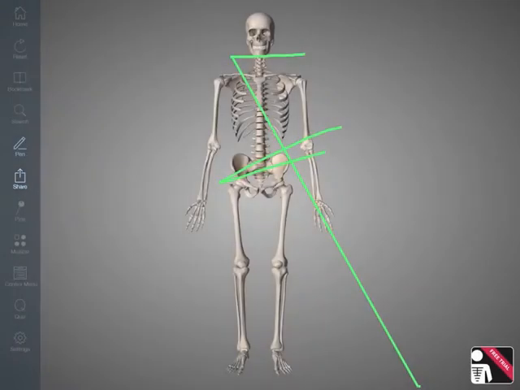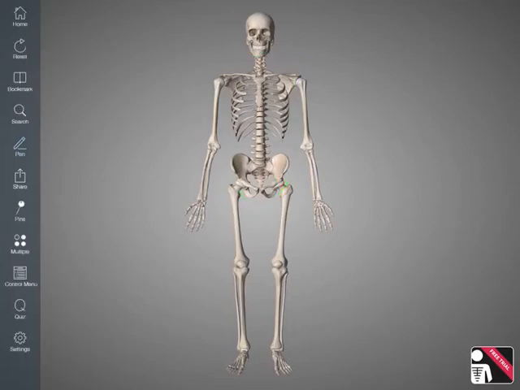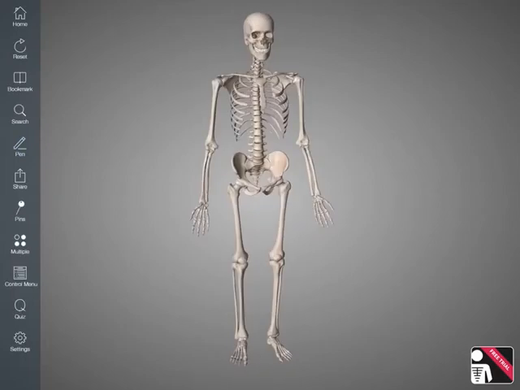Okay, all right, here we go. So your trunk is everything from your neck to your ribs. So this is your trunk right there. That whole thing is your trunk.